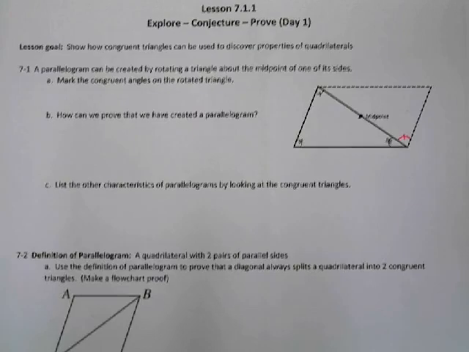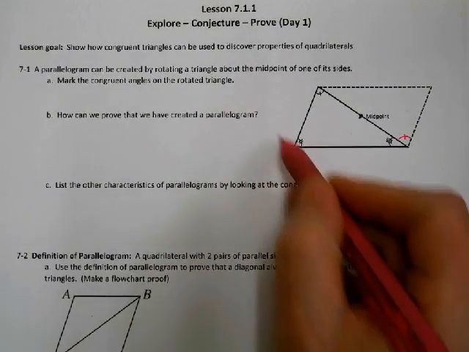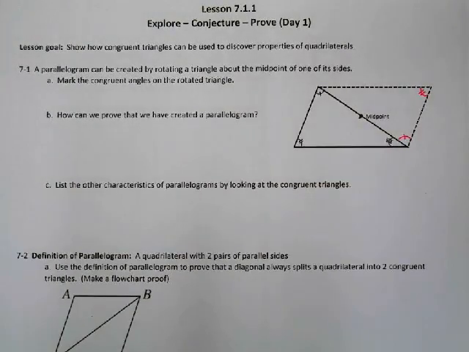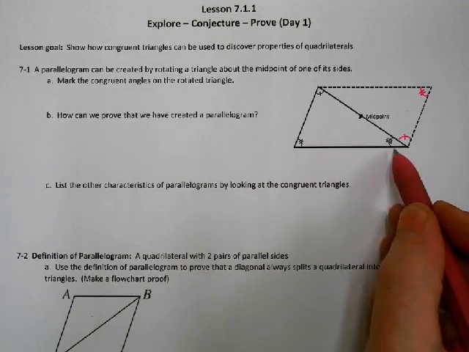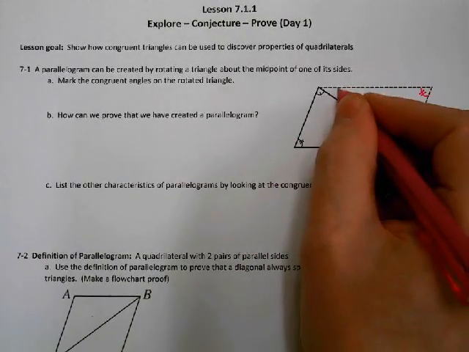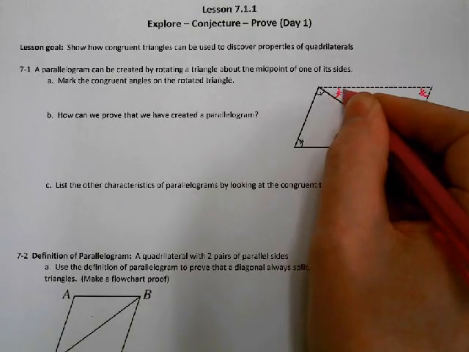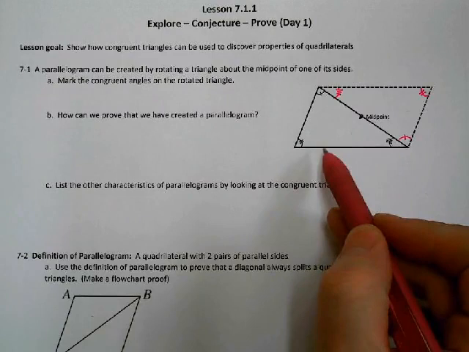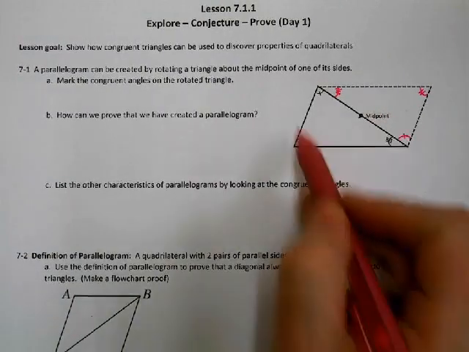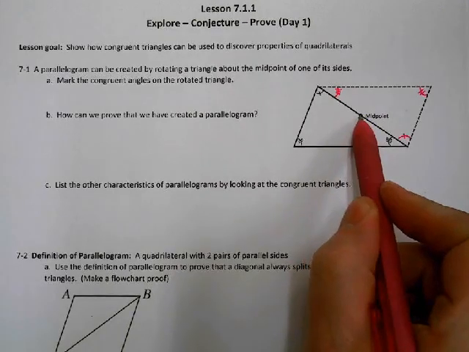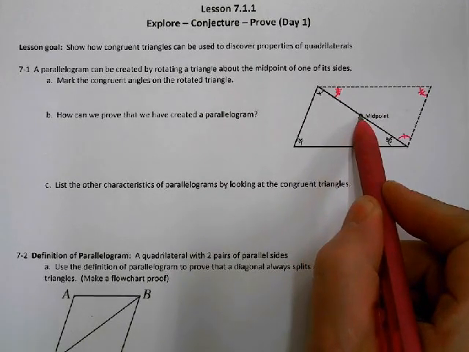These two would have to be the same. This angle would have been rotated all the way back over to here, and those two would have to be the same. And then this angle, if I rotated 180 degrees, over here would be this angle. So I can see these are the same triangle. It's just this one got rotated. And when you rotate a triangle about the midpoint right here, you get a parallelogram.